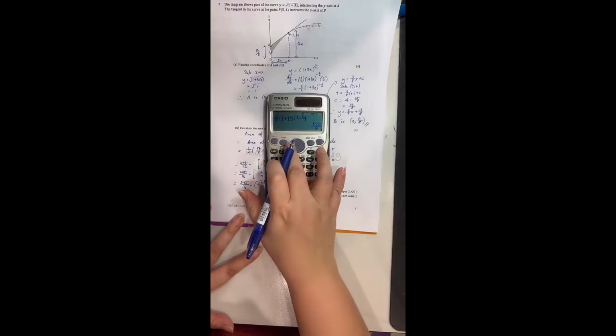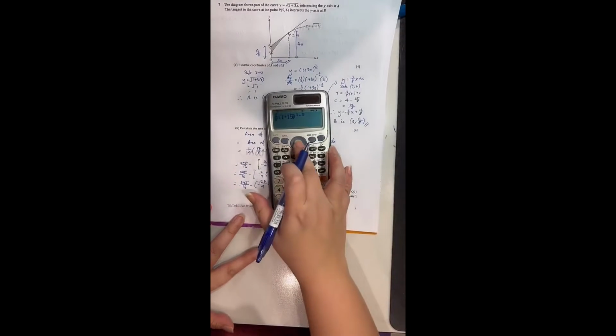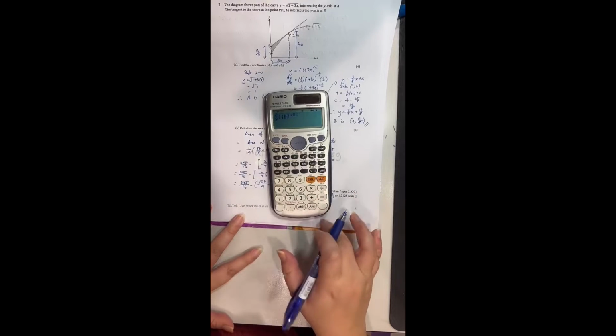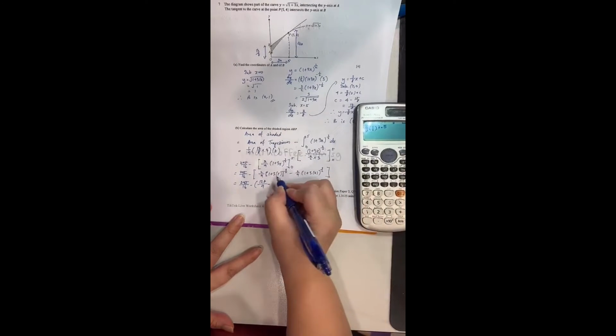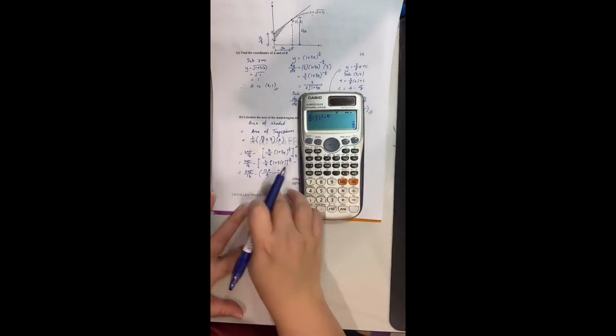Subtract. Okay, now I just go here. This one is what? 1 plus 0. So this one is just 1. So we have 2 over 9. So it's just minus 2 over 9. This one can press calculator already.